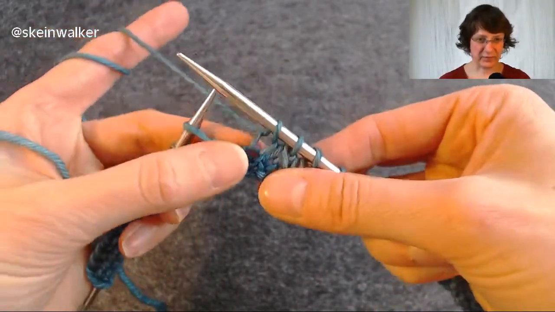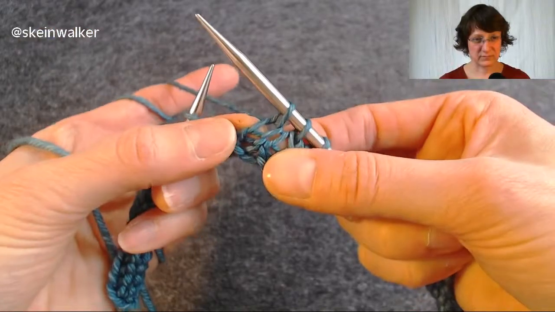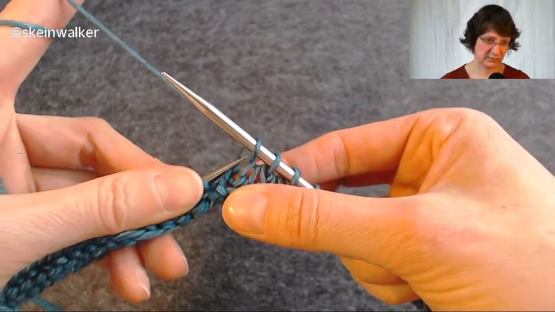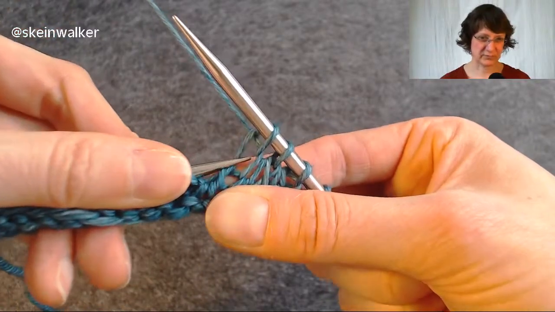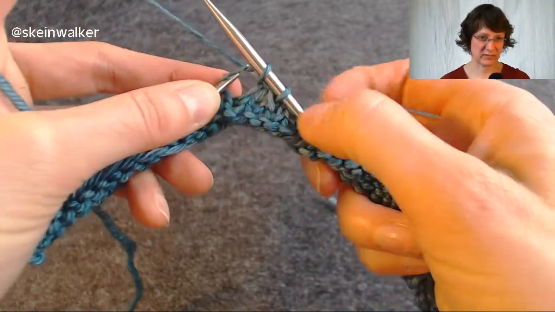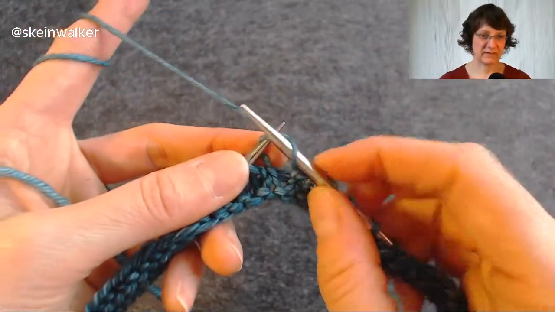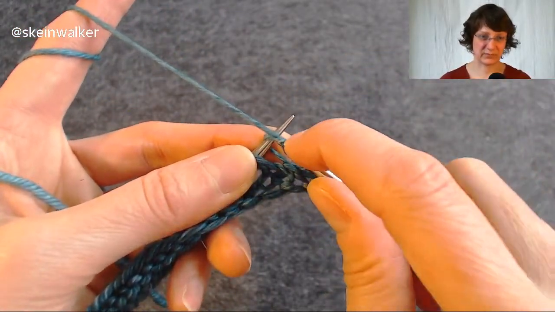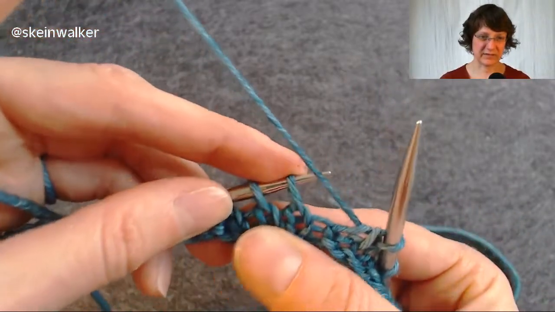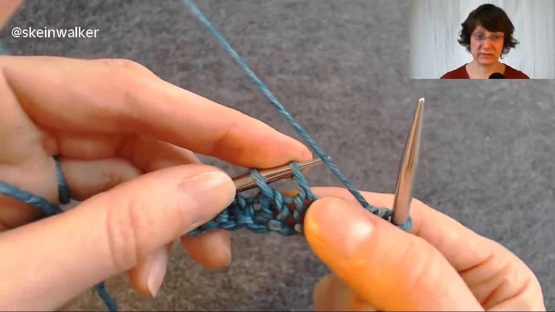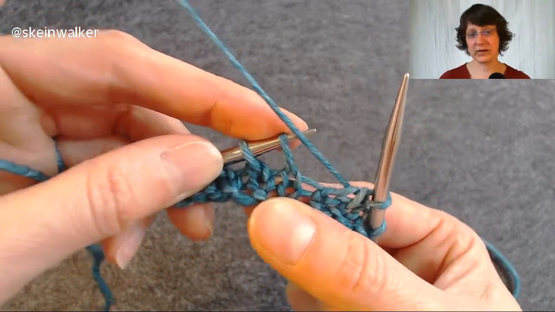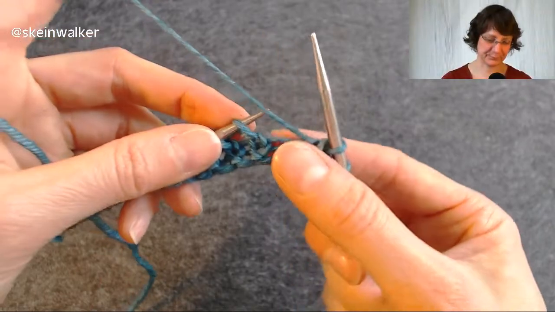So now I have one more knit stitch. So I will do just the same. Enter from the front to the back and then drop that strand. And now I have here my 2 knit stitches in the correct position, ready to go when I'm done with tinking.